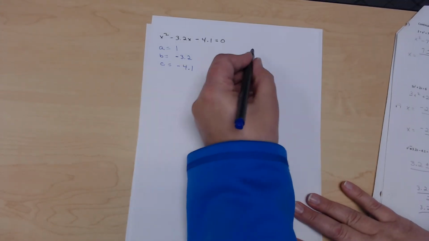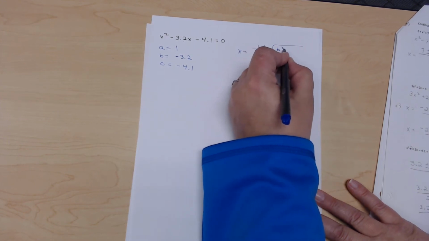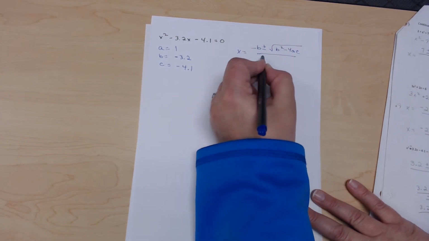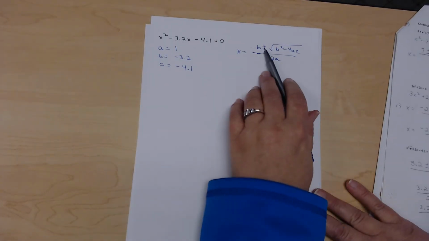Okay. And then remember, I'll just write it real quick, opposite of B, plus or minus the square root of B squared, minus 4AC, all over 2A. Okay? Look, take, plug it in.